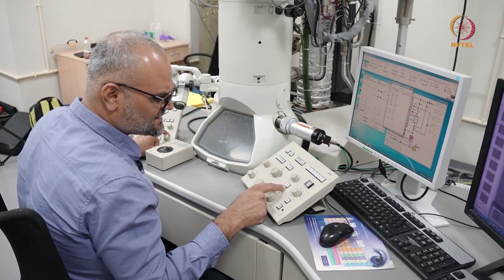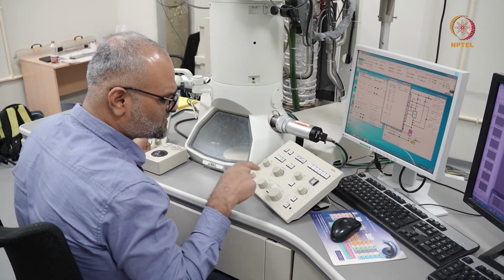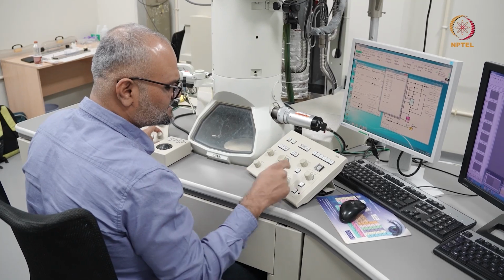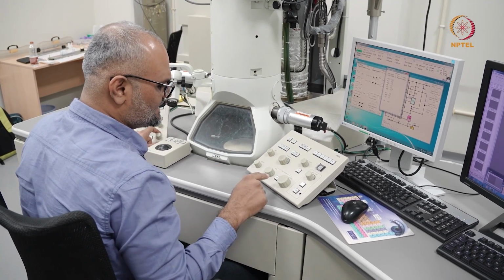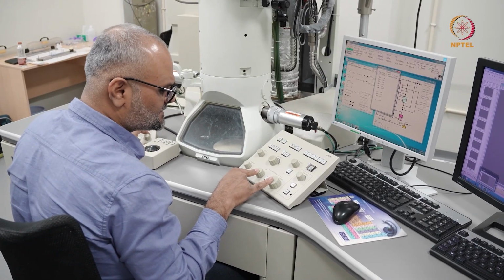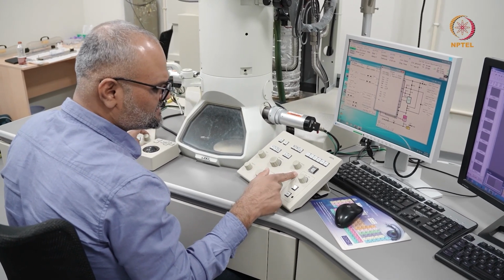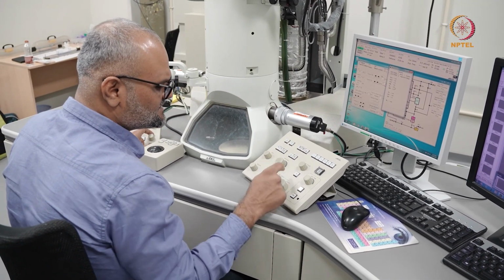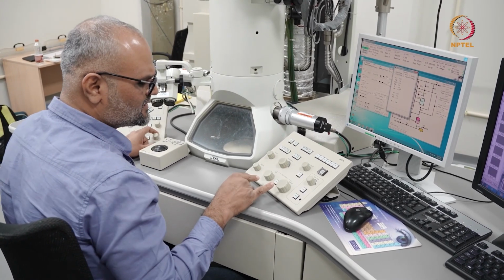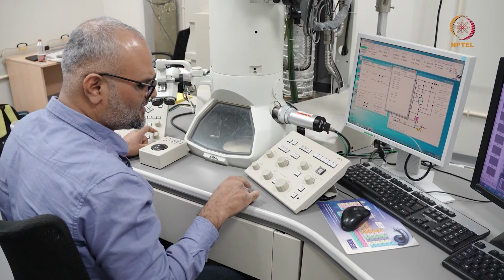Like I mentioned a while ago, when I press this coarse button, the rate at which I change the focus is changing. And then to focus the objective lens, I have two separate knobs here. On the Thermo Fisher microscope, the objective lens and the diffraction lens are focused using the same knob, but on the JEOL microscopes, you have two separate knobs here.